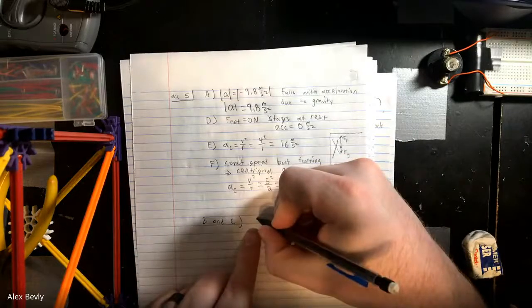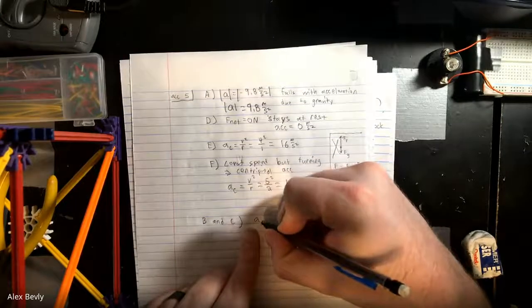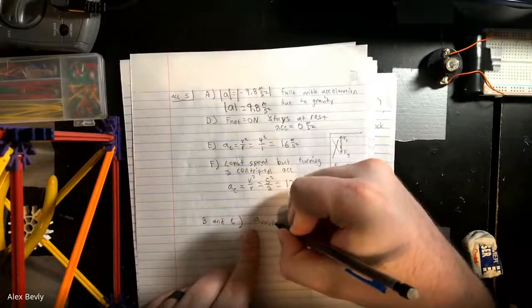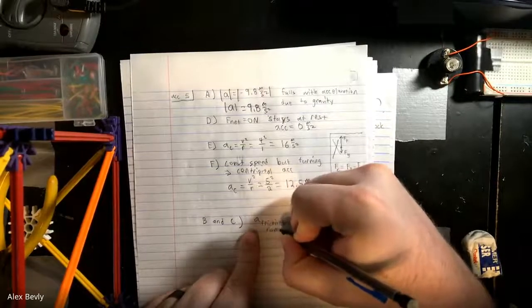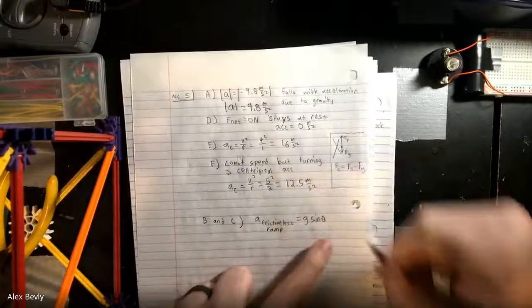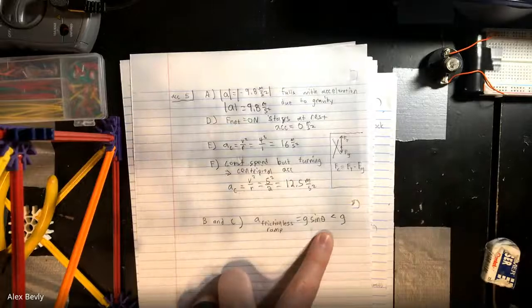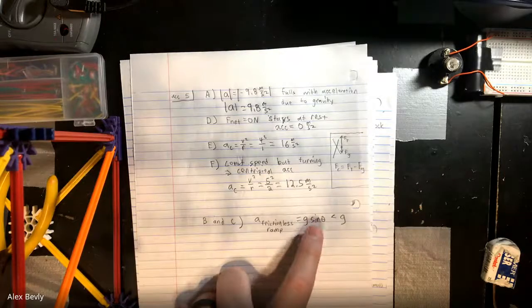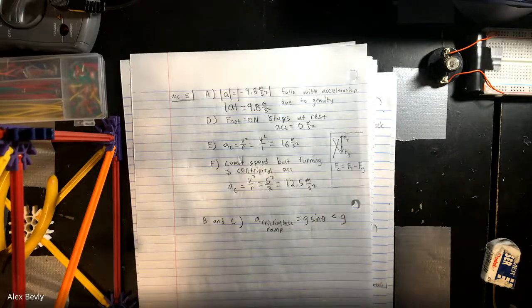Because the acceleration on a frictionless ramp would be equal to acceleration due to gravity times sine of the angle, which is going to be less than acceleration due to gravity, as long as it's not a vertical ramp of angle of 90 degrees or something trivial like that.